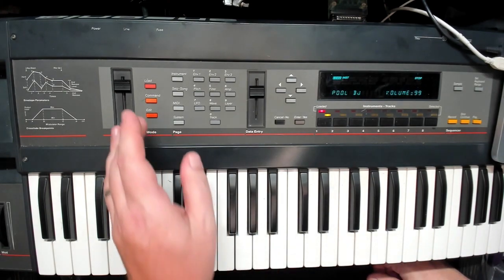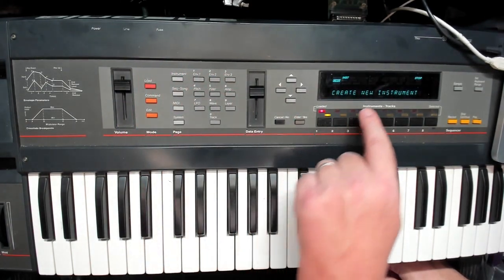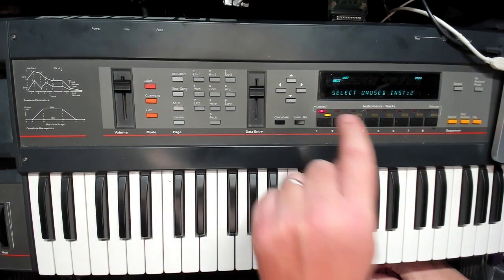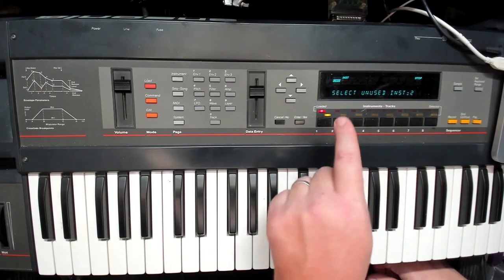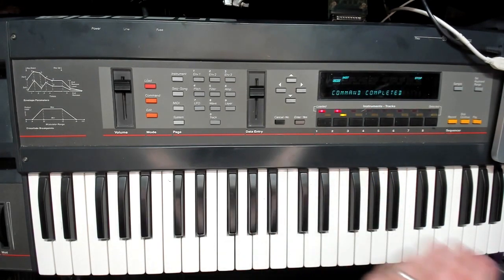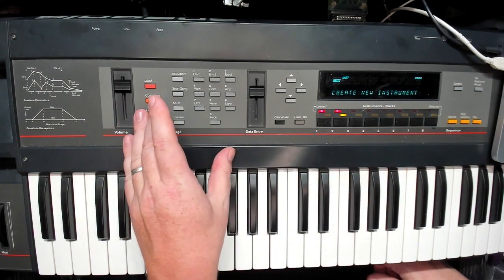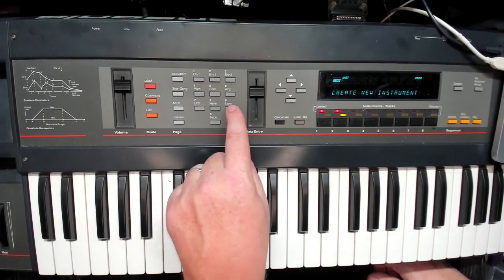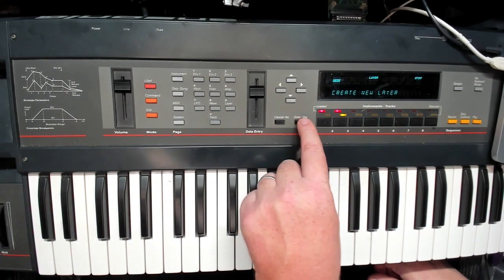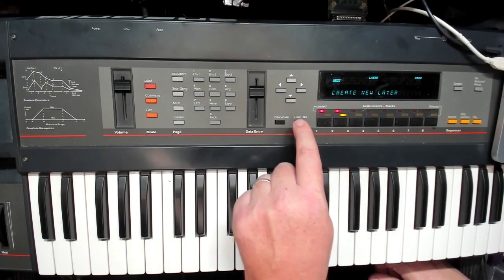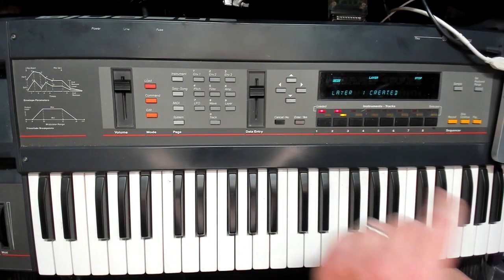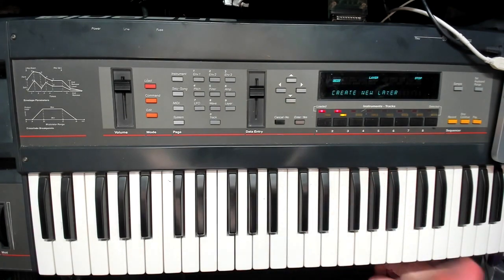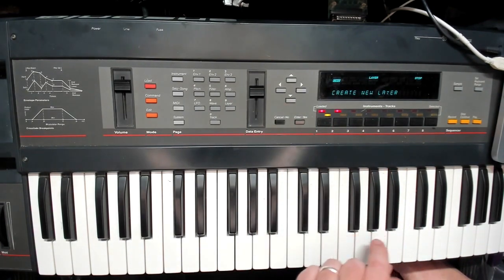So we're going to go Command Instrument, create new instrument, press Enter, select Unused Instrument 2, why not? Enter. Command complete. Wonderful. Now we're going to go Command Layer, because we have to have at least one layer for us to put the wave samples on. Create new layer, yes. Layer 1's created. Wonderful news. Go back to this guy.